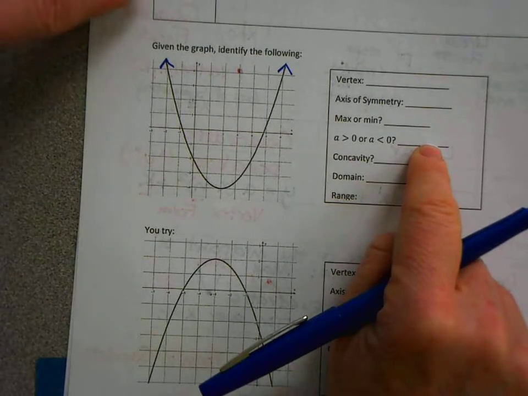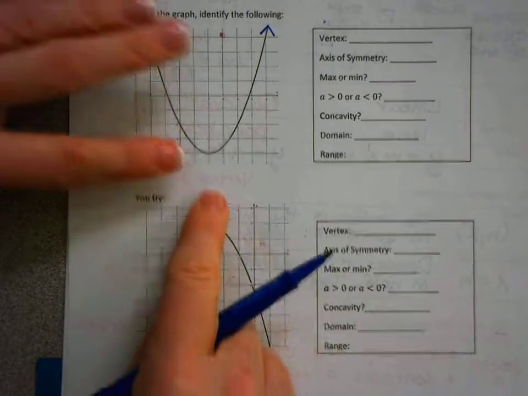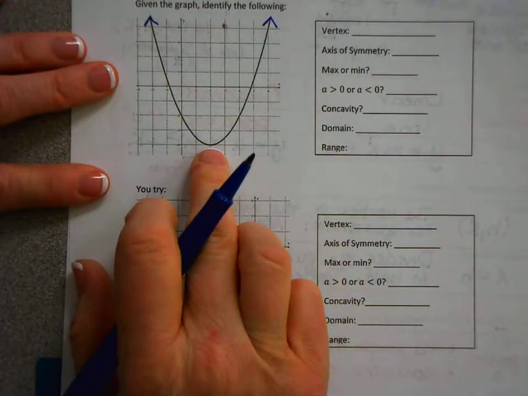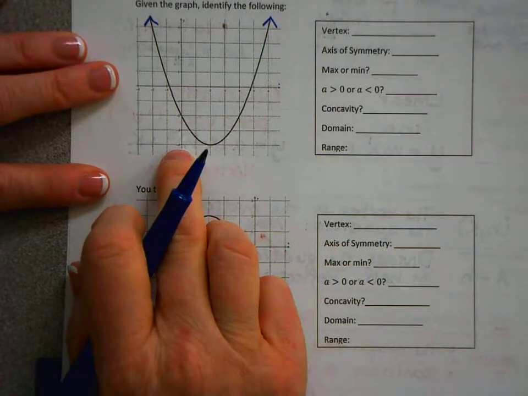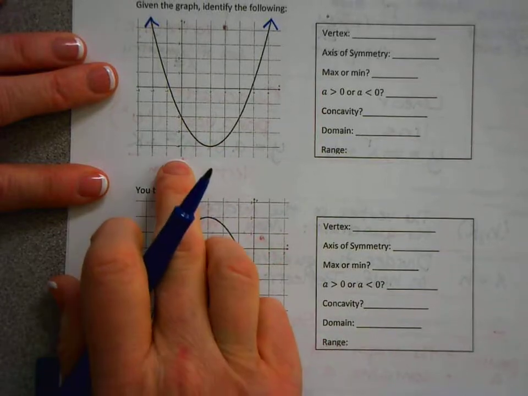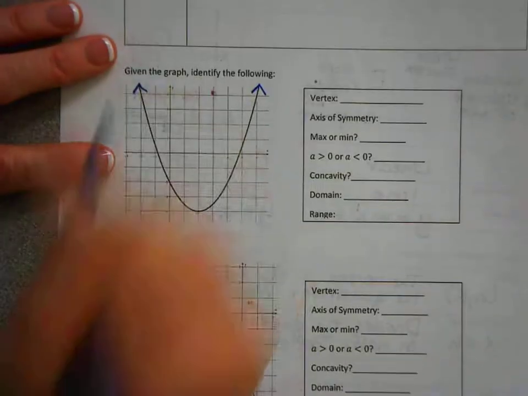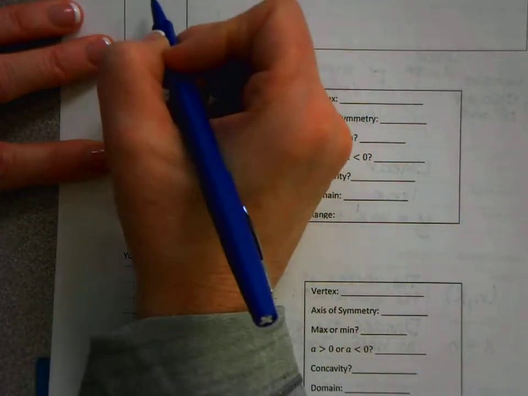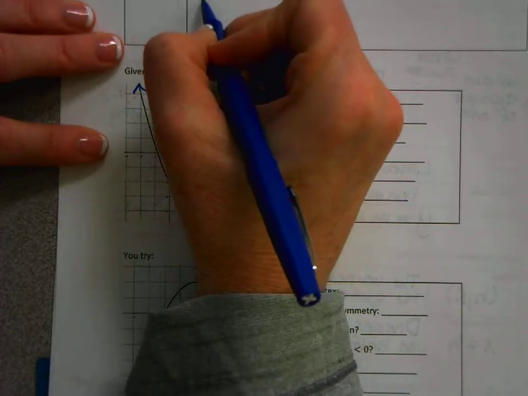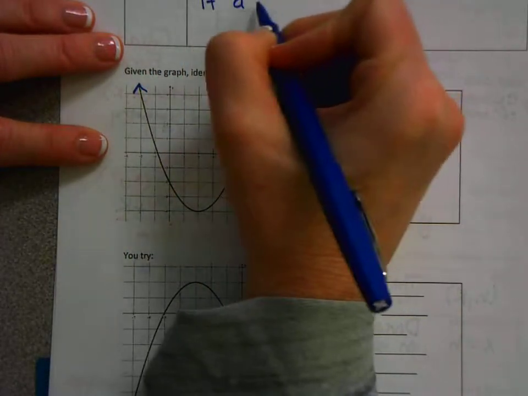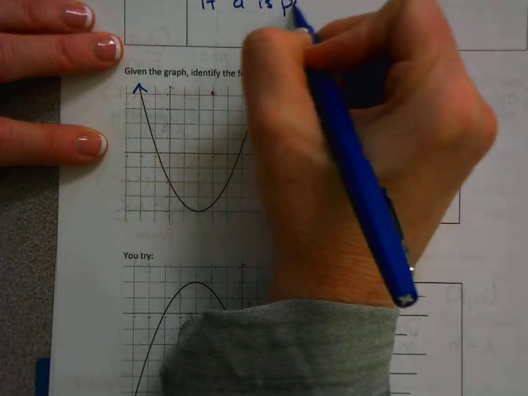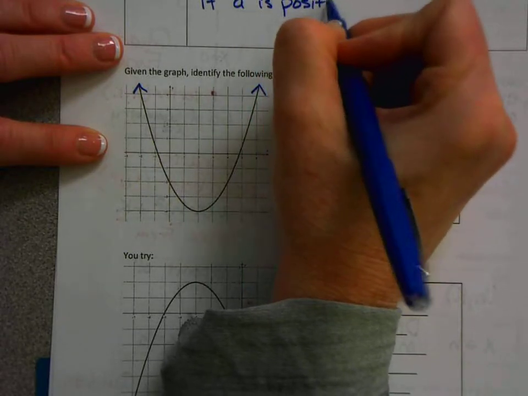But the range is different. The range, looking at this graph, the graph exists at -4, but it doesn't exist at -5 or below. So the range is connected to k, okay? If a is positive, remember, if a is positive, let's do a little sketch.